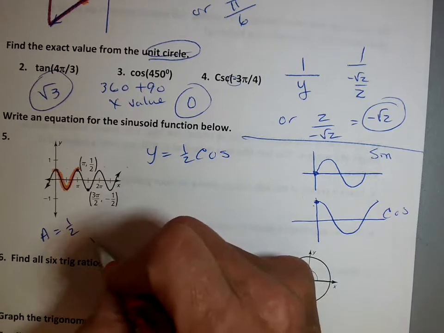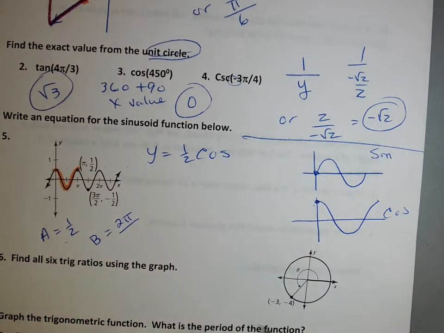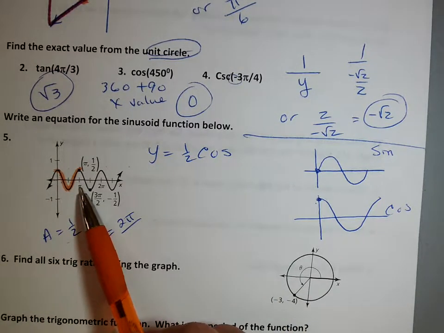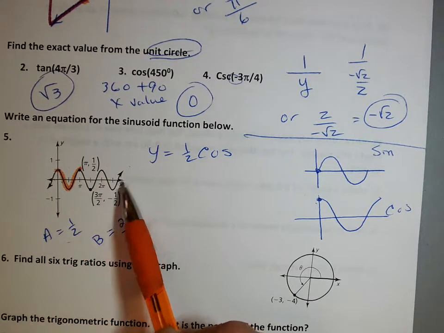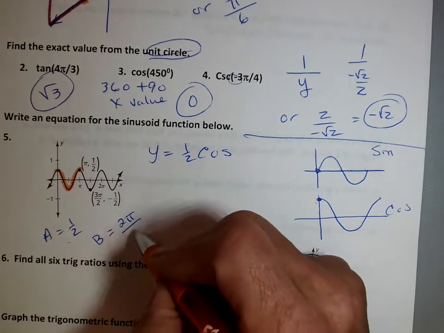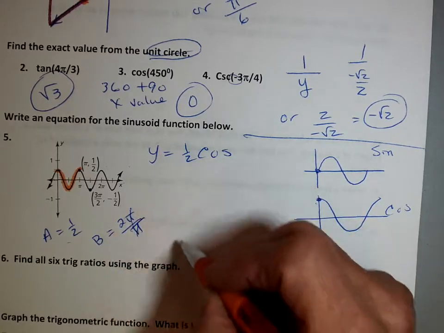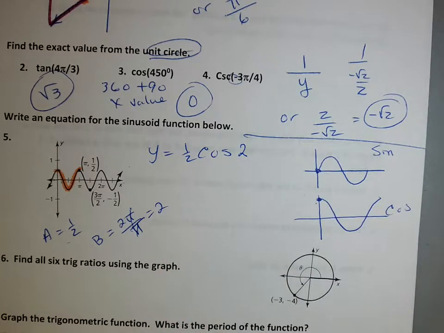B, which is the frequency, is 2 pi divided by the curve width. Well, we took our one roller coaster ride and we did it in pi. The width is pi. You guys see that? So the width of my curve is pi, and then it does it again and again. But one full ride, or one full period, is pi. So B turns out to be 2 pi over pi, which is just 2. So I'll put my 2 right in front of the cosine.